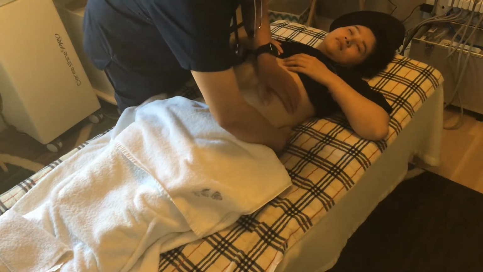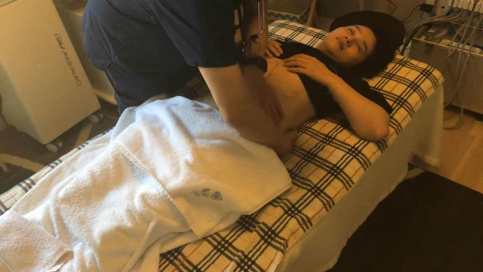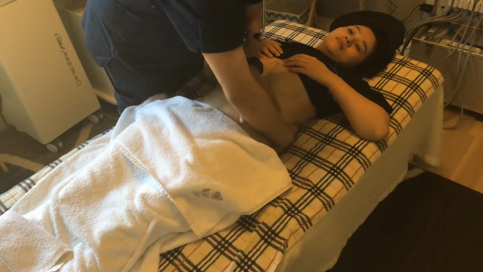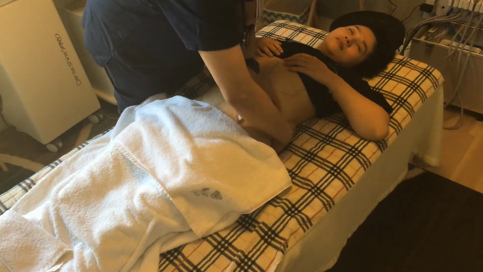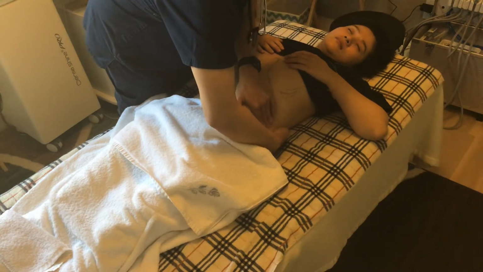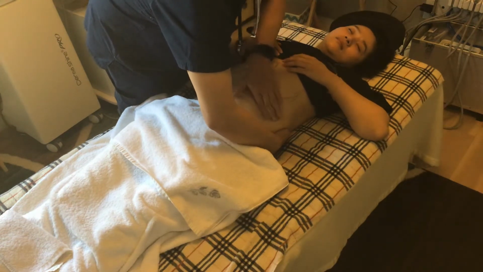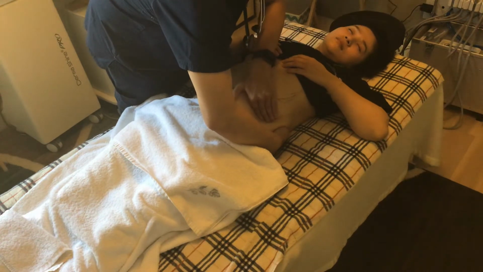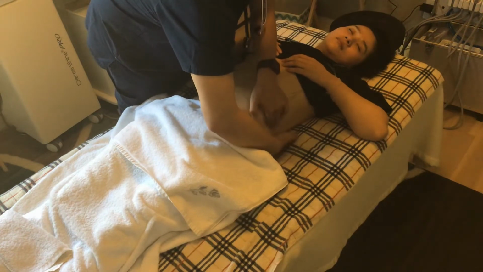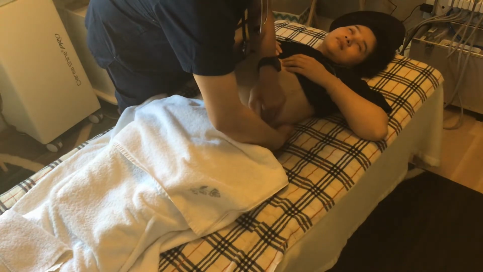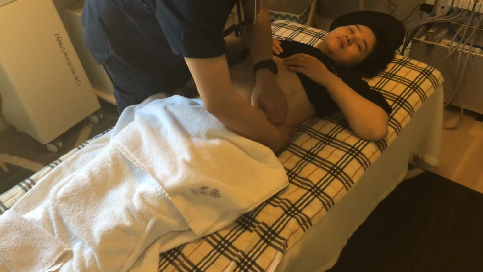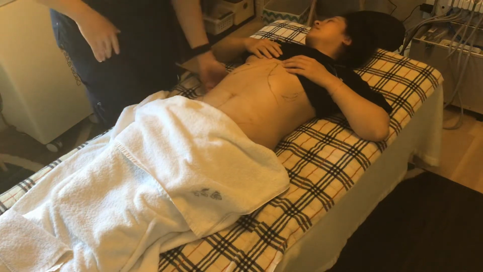So next, I'm going to palpate the kidney, the left kidney first. I still use my right hand to support. Take a deep breath in, out. Okay, deep breath in, out. One more time. Okay, so it's not palpable.